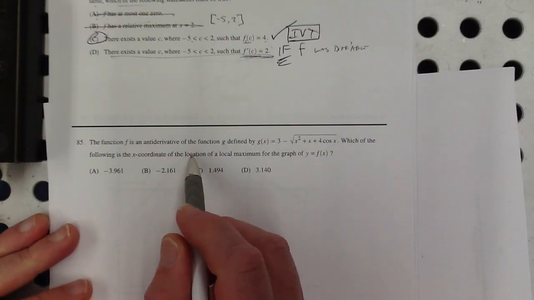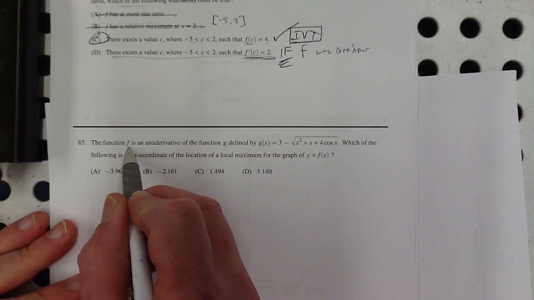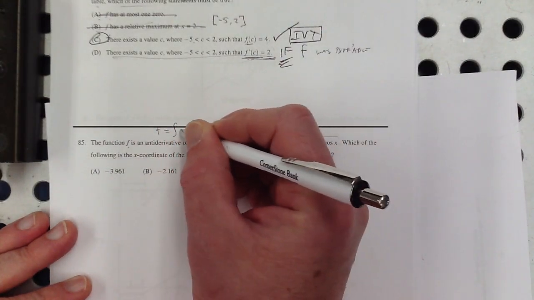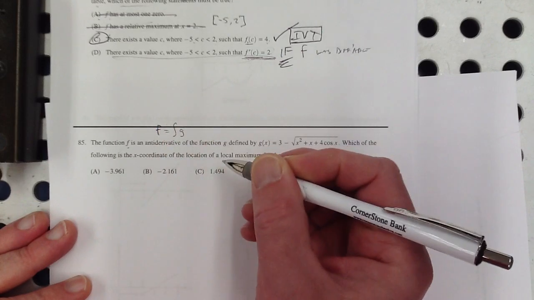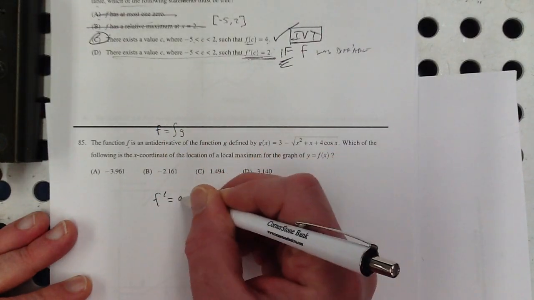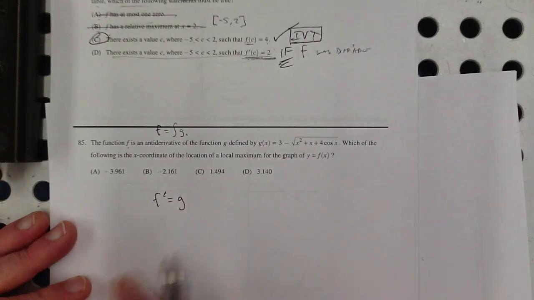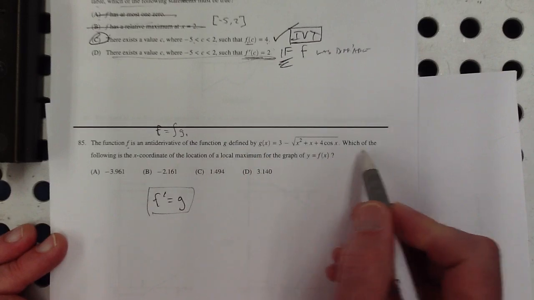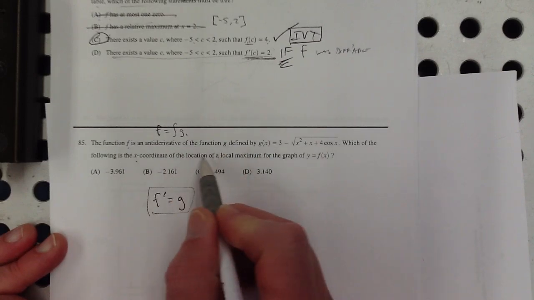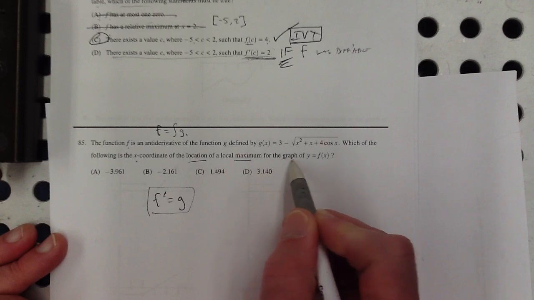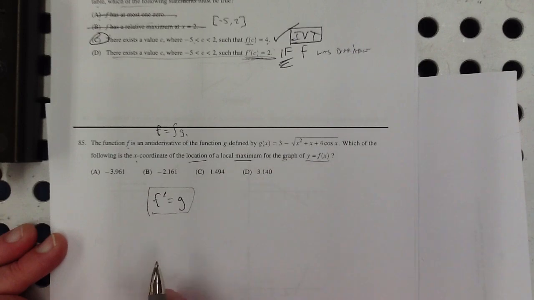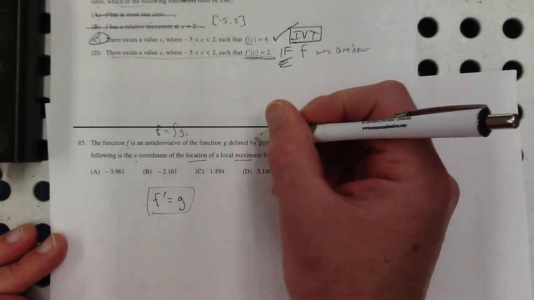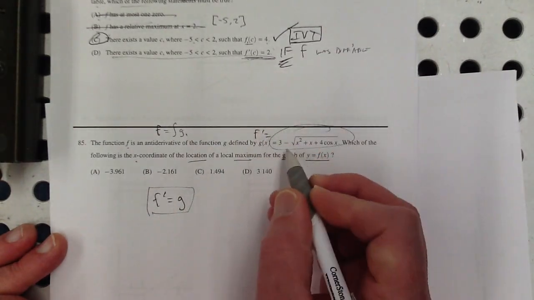85, function f is an antiderivative of the function g. So f is an antiderivative of g, which is the same as saying f prime equals g, if you take the derivative of both sides. That's probably going to be useful for us. Which of the following is the x-coordinate of the location of a local maximum for the graph y equals f of x? Well, this is f prime, right? Because f prime and g are the same thing.